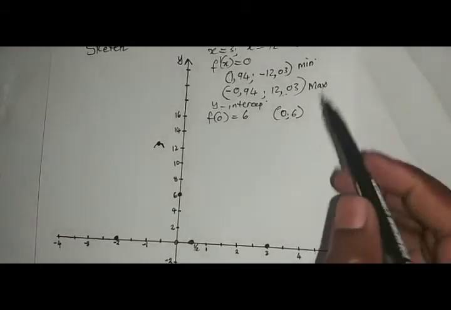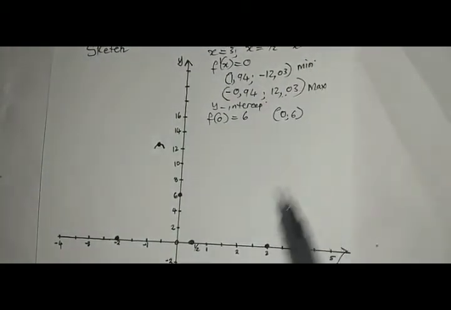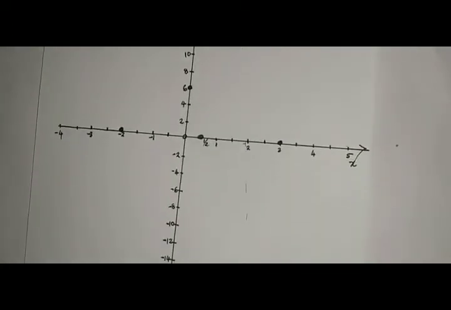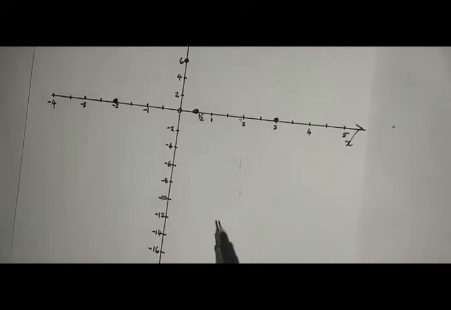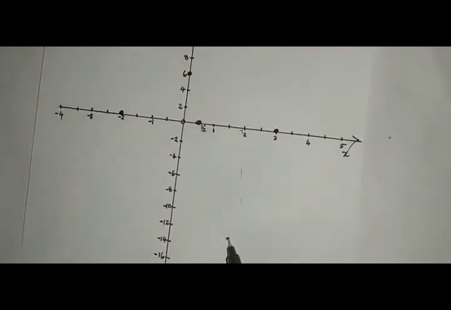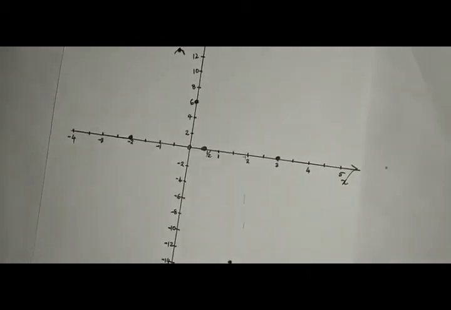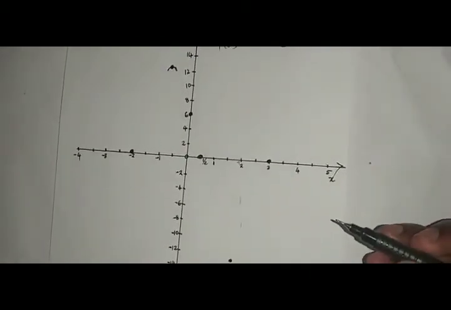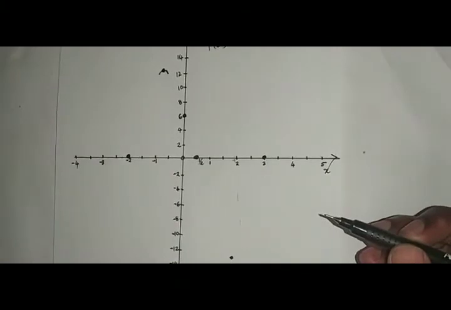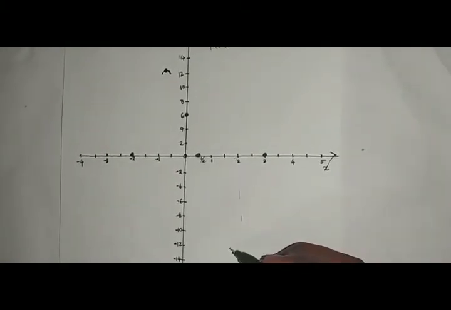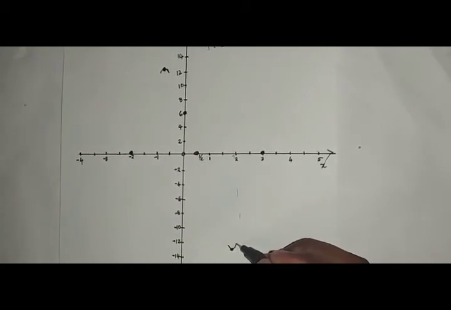Right, then the minimum is at 1.94, almost close to 2 here. Then with a minimum of -12.03, 12 is here, 0.03 will be somewhere there. Remember, we are sketching. So by sketching, it means we are showing all the important points, which include the turning points and the intercepts. Right, so this one is a minimum, therefore it will be like this.